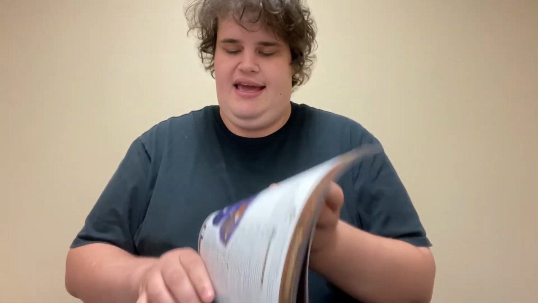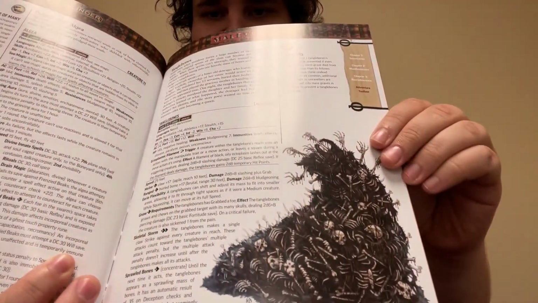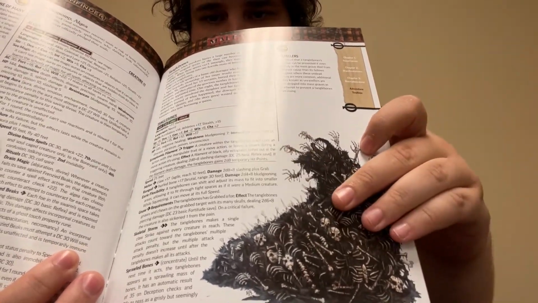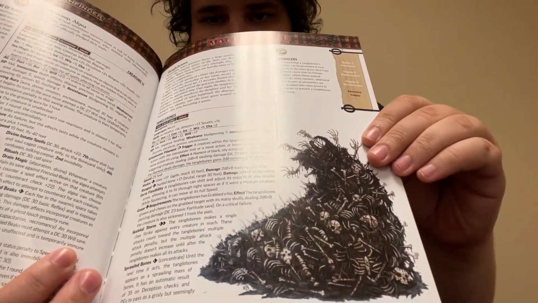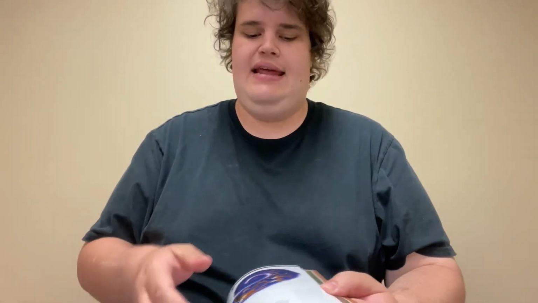One of my favorite monsters from this toolbox, I'm just going to go to it right now, is the Tangle Bones. Like, look at how terrifying and gross that is. You have skeletons of humans, dogs, everything has just been thrown into this mass and consumed by what appears to be an ooze, but it's actually just rot and decay from the bones. This is an undead being through and through.